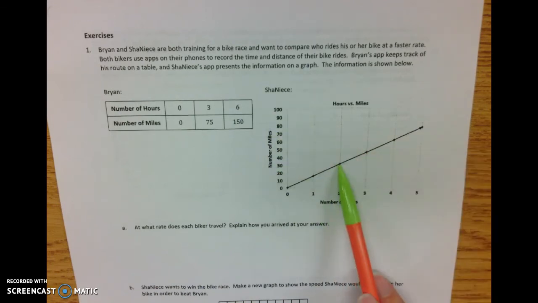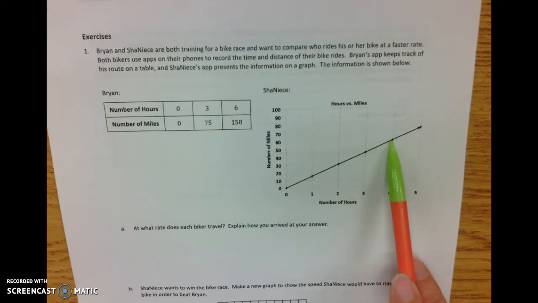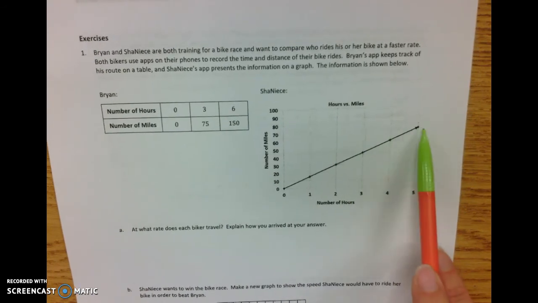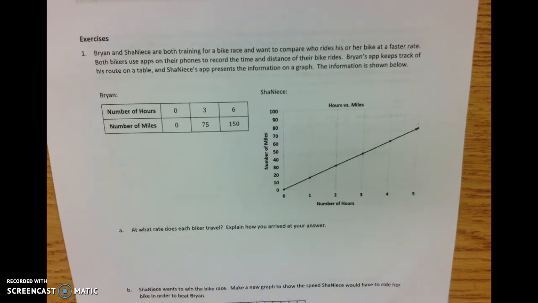In 2 hours, she went 30 miles. 3 hours, she went 45 miles. 4 hours, she went 60. And in 5 hours, she went 75. So at what rate does each biker travel?